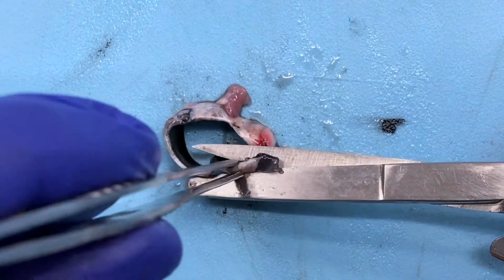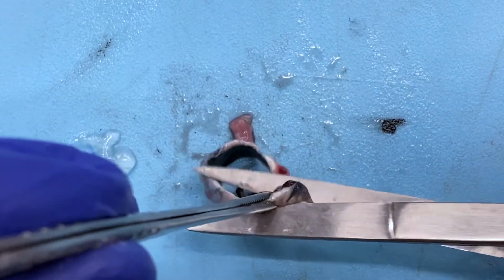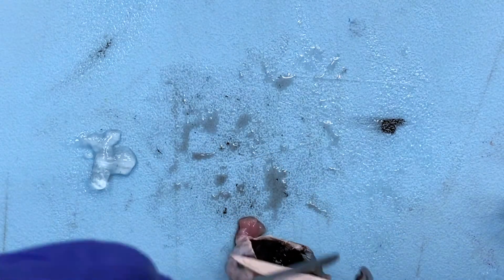I'm starting on the side that was closer to the limbus. I'll make sure I keep that optic nerve intact.